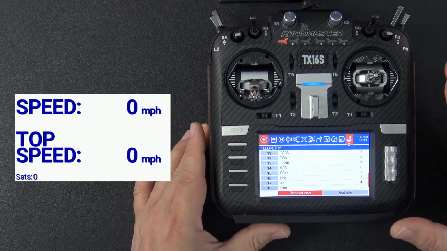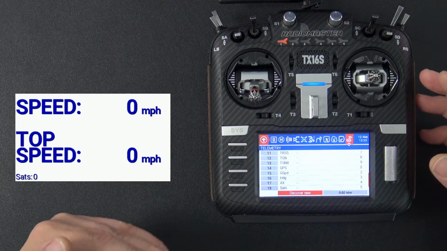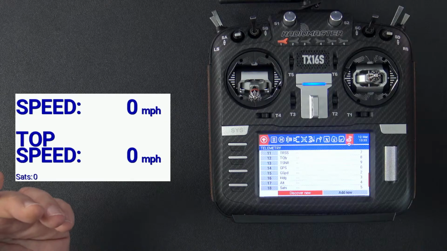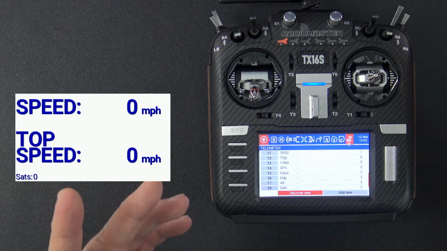I also need to put a caveat that this is for color radios and it works on Edge. It might work on OpenTX, but I don't have any OpenTX anymore, so I was unable to test it, but it probably will. There's nothing really that fancy about the script itself. So it probably will work on OpenTX.